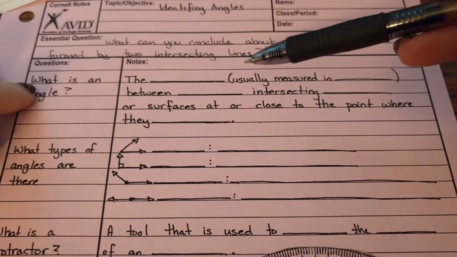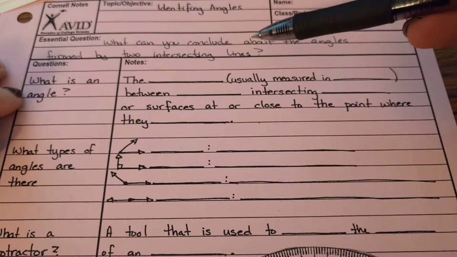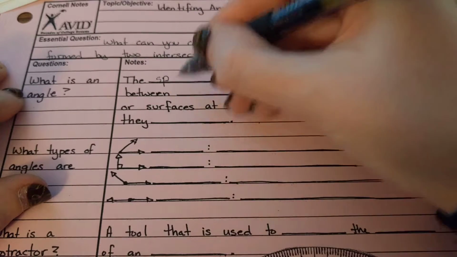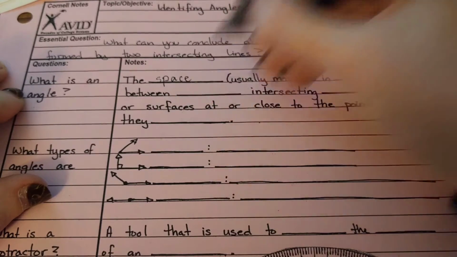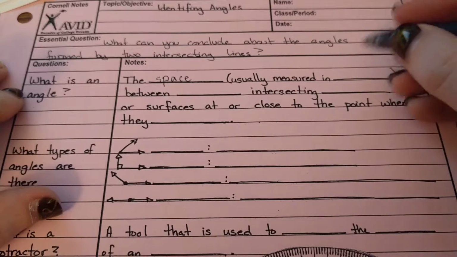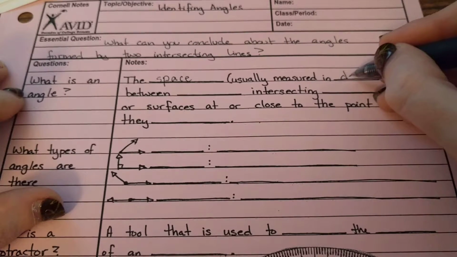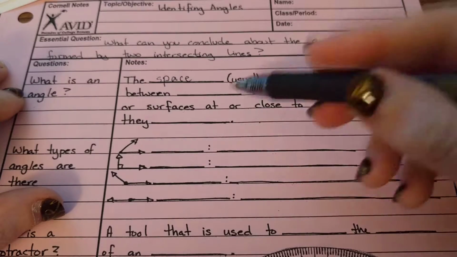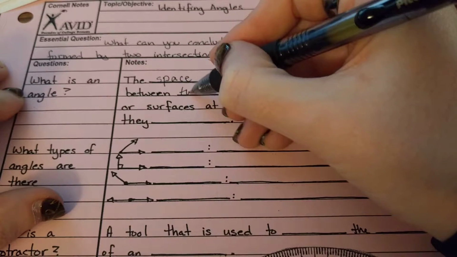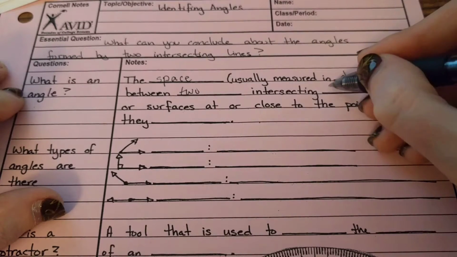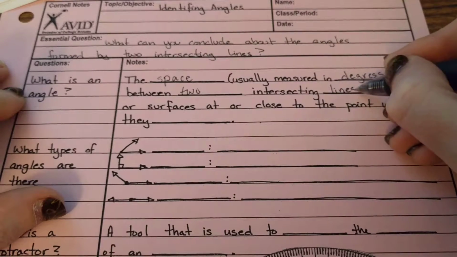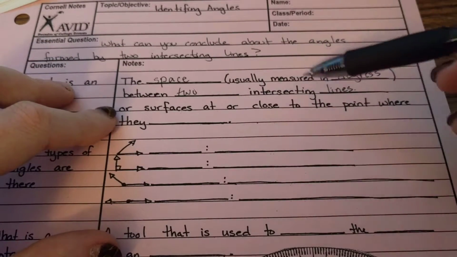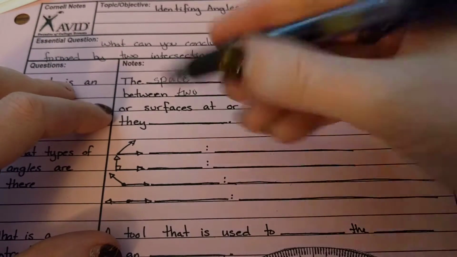So first thing that we need to ask is, what is an angle? An angle is normally the space. If you haven't written this down, write it down now. Is the space usually measured in what we call degrees, between two intersecting lines, or surfaces, or close to the point where they meet.